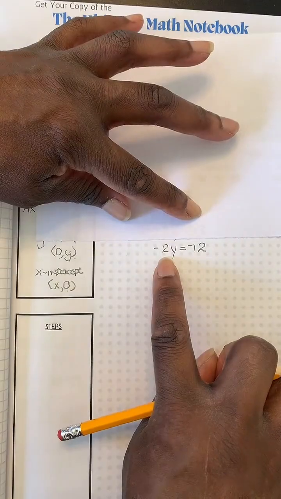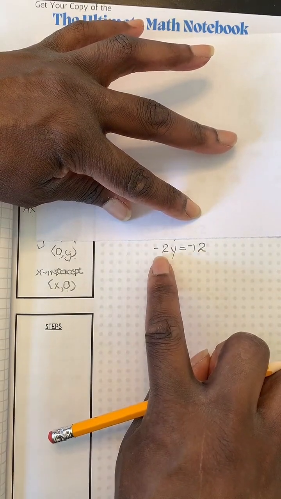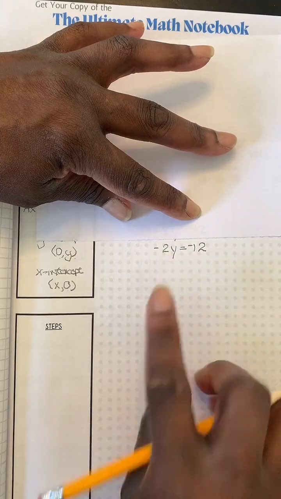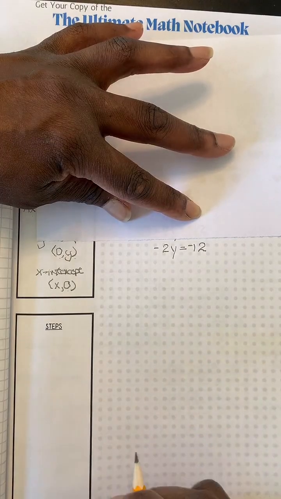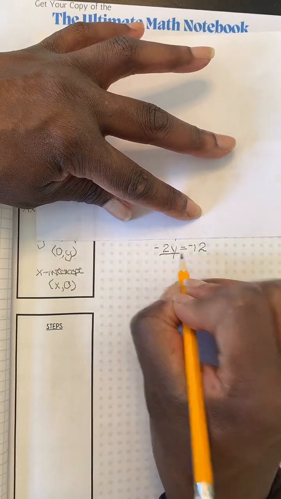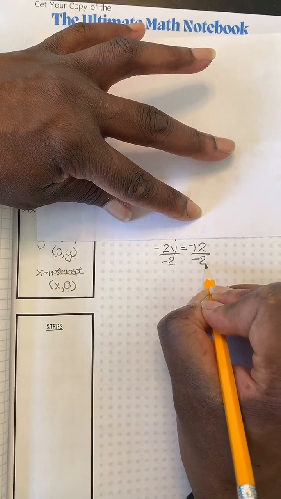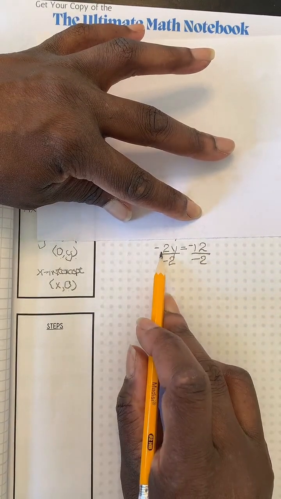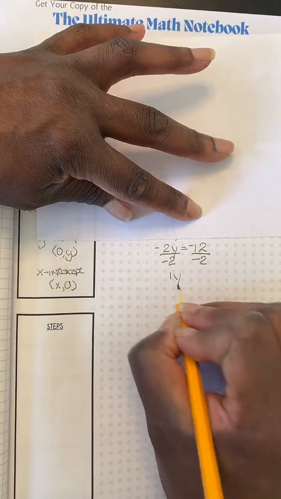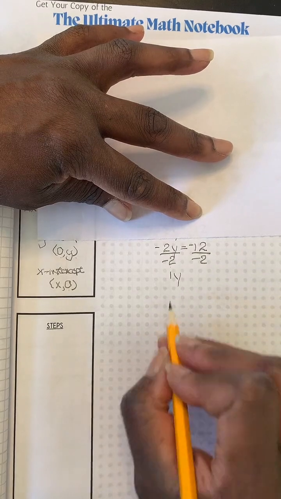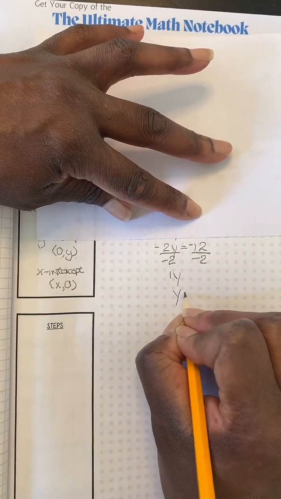Negative 2y, if I'm doing one-step solving, means negative 2 times y. The opposite, or the inverse, of multiplication is division. So whatever I do on one side, I have to do on the other side. Negative 2 divided by negative 2 gives me 1, so I can say 1 and bring down the y. But here's the thing: 1y means exactly the same as just saying y.